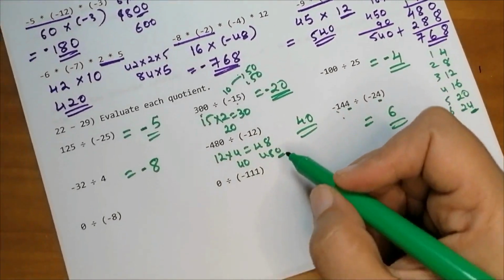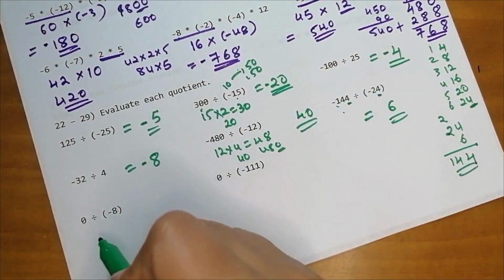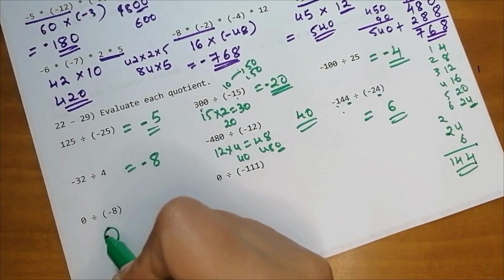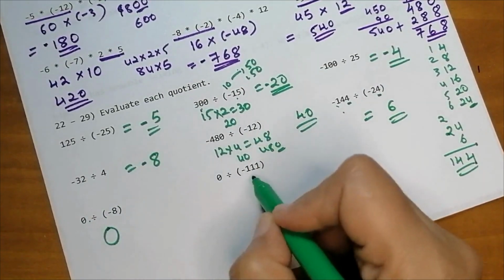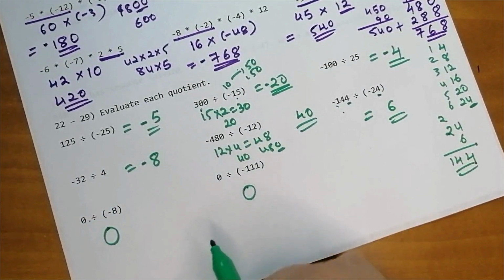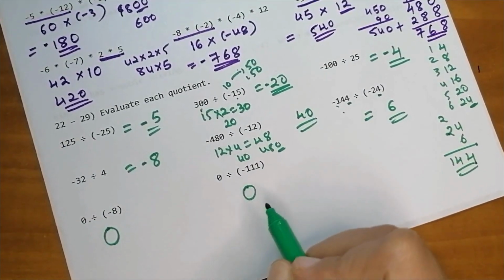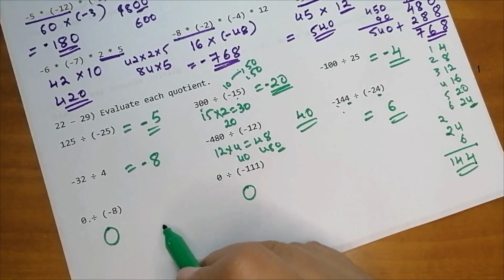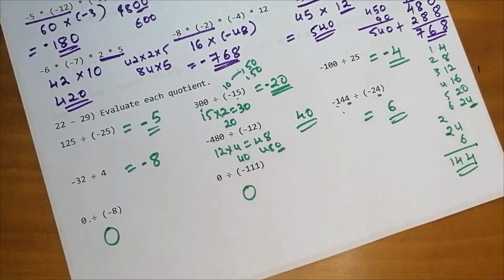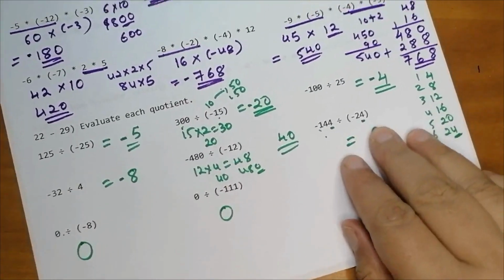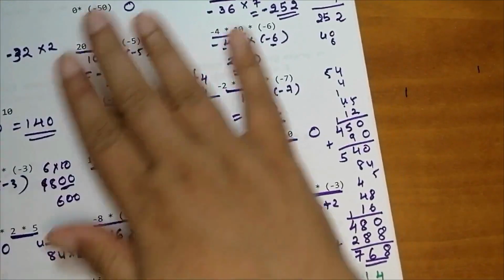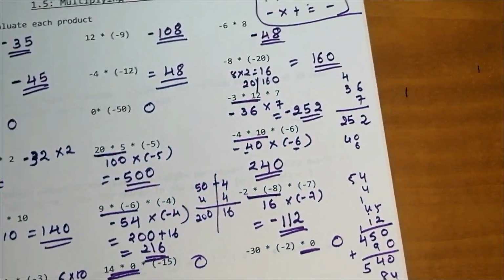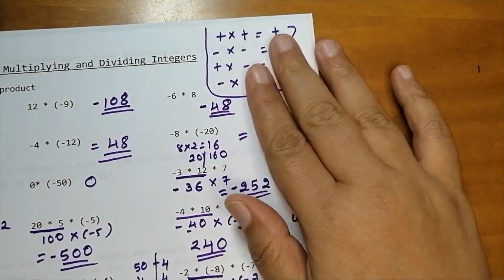Okay. Then you have 0 divided by minus 8. When 0 is divided by any number, the answer is 0. Any number multiplied with 0 is 0, and when 0 is divided by any number, it is still 0. Okay? So, is this clear? Just now we finished doing 29 questions already. So this is simple multiplication and division, just applying the rule. And it's not a difficult rule, right? It's quite a simple rule to do.